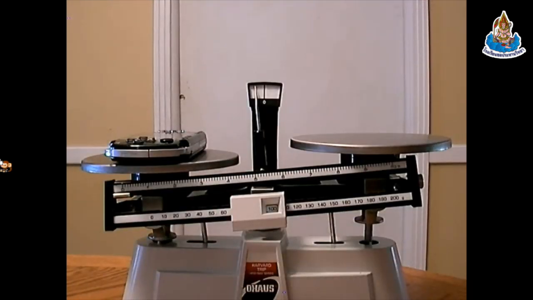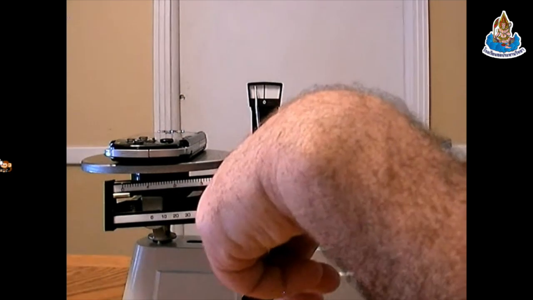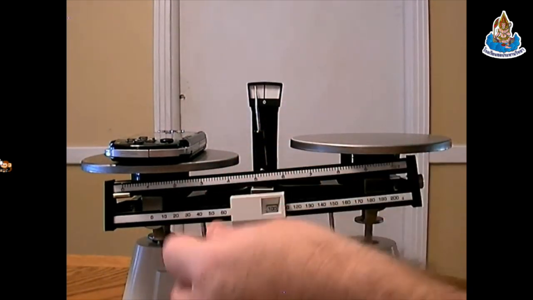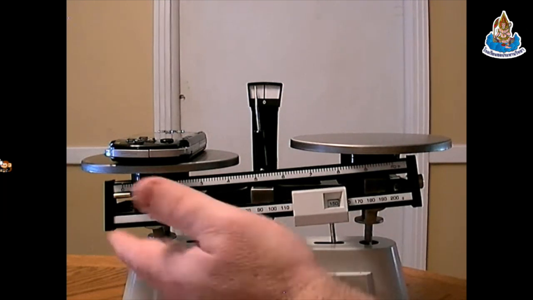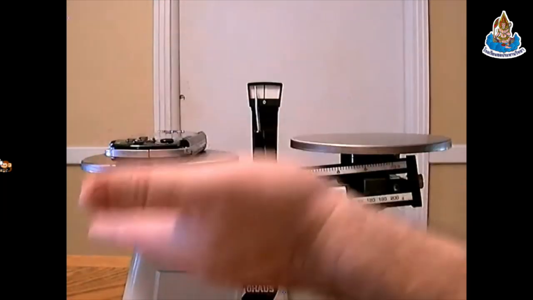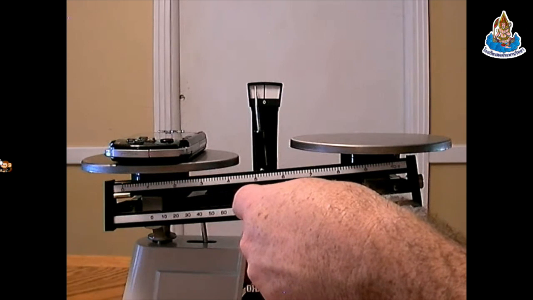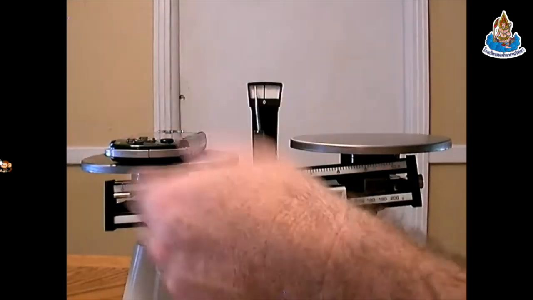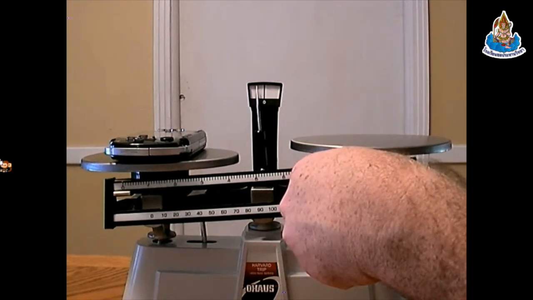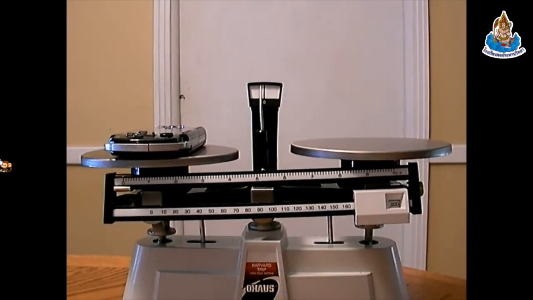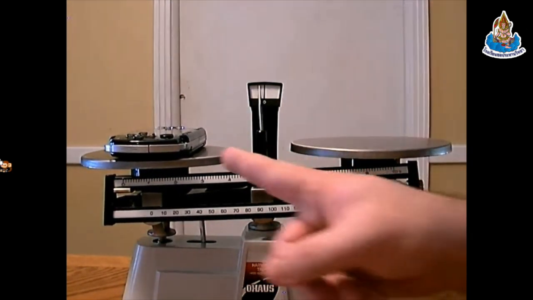Notice we have no change. That means that this PSP has a mass of more than 100 grams. Let's move it to 150. This platform still hasn't moved up yet, so we need to keep moving it until we see this platform rise a little bit. Move it all the way to 200 grams, and now see how the platform's starting to rise?